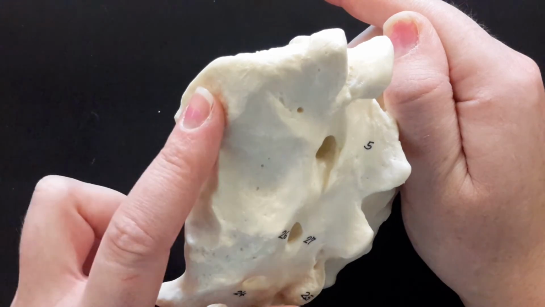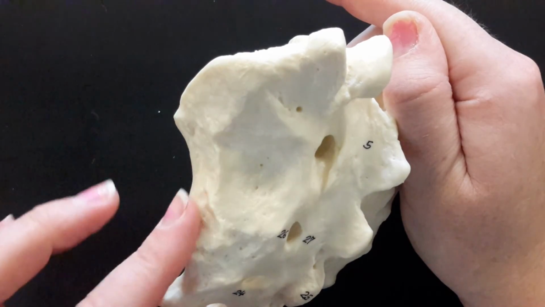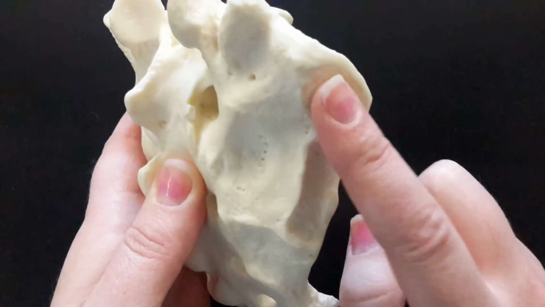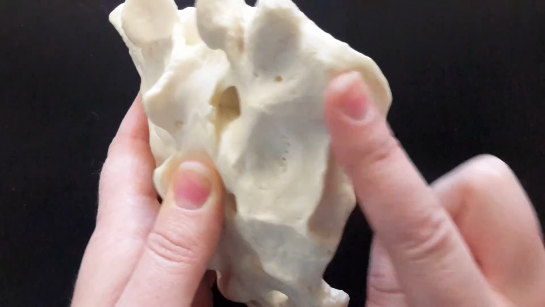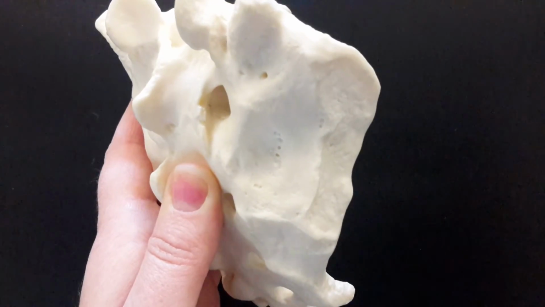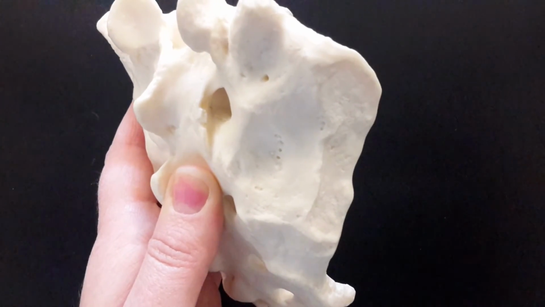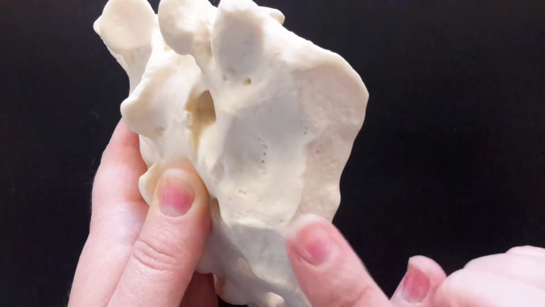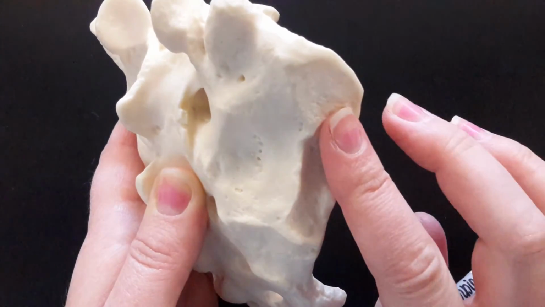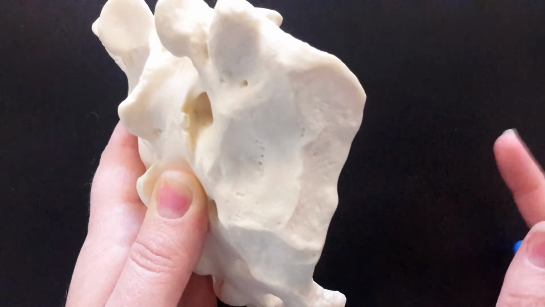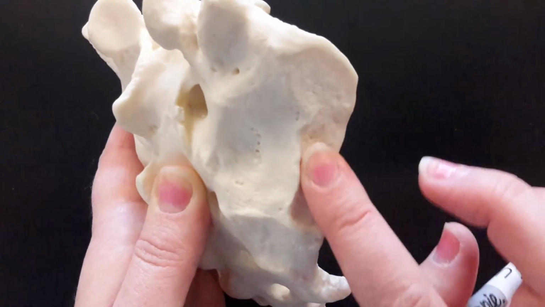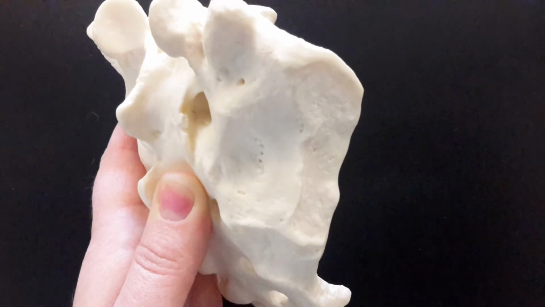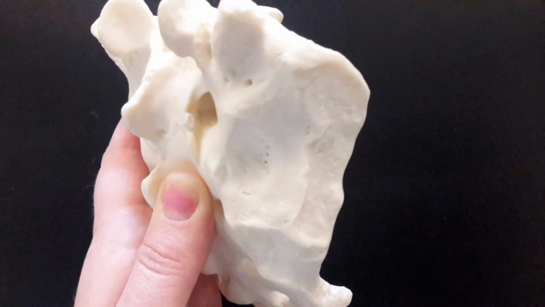So your coxal bone attaches to this rough surface on the left side, and then again to this rough surface on the right side. What is that? That is your auricular surface. This is where the coxal bone connects to the sacrum, so either side of the hip bone, essentially. In this rough surface here, it's an unmovable joint.